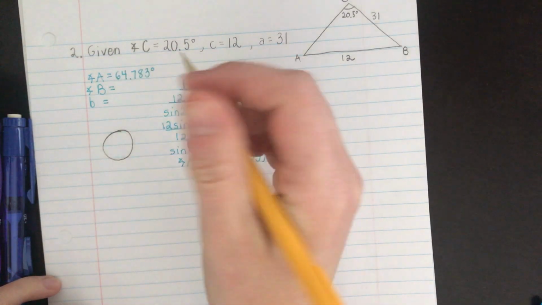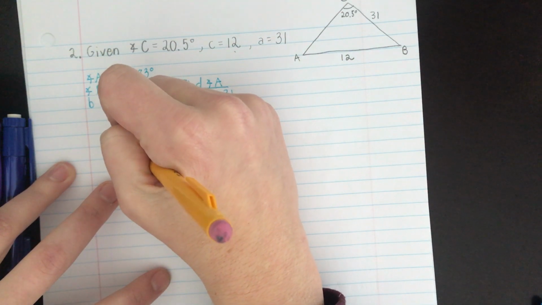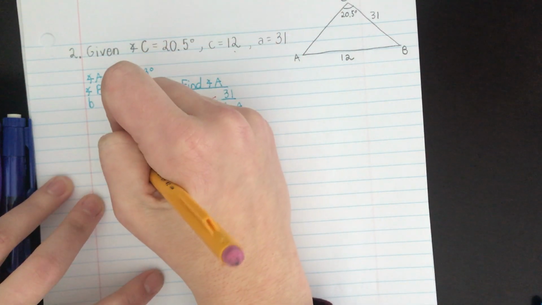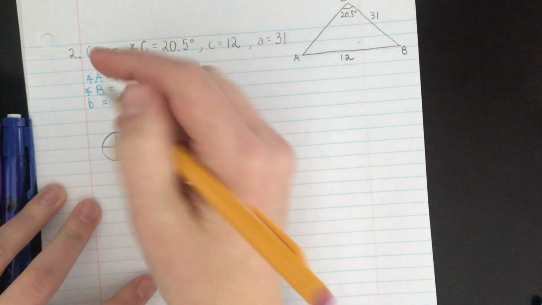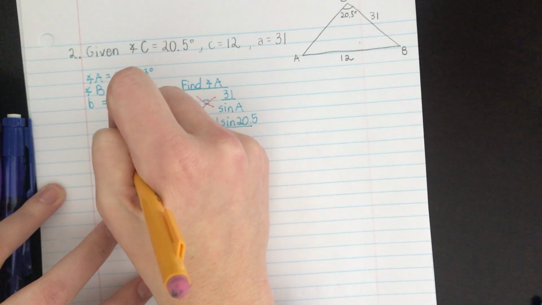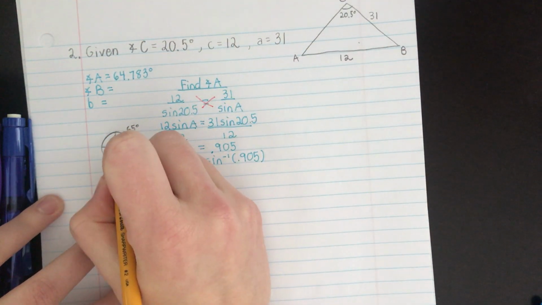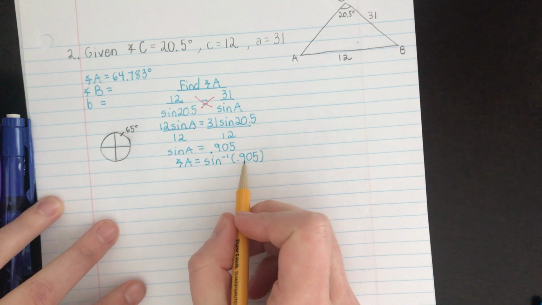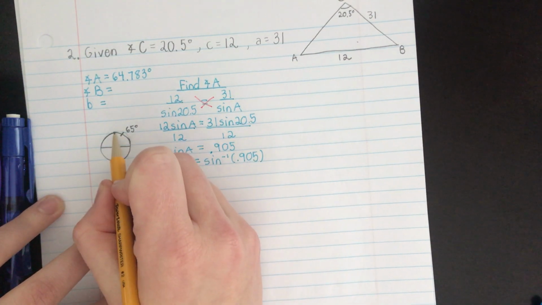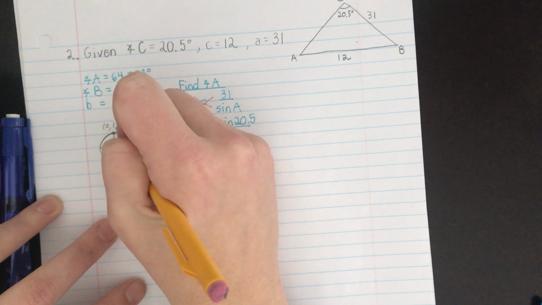So I want you to think about the unit circle. It's not the greatest unit circle. Think about the unit circle here, and think about where approximately 65 degrees would be. Maybe about there, 65 degrees. So that is saying the angle whose y value is about 0.905. That's so close to (0,1), right? That's so close to the top.